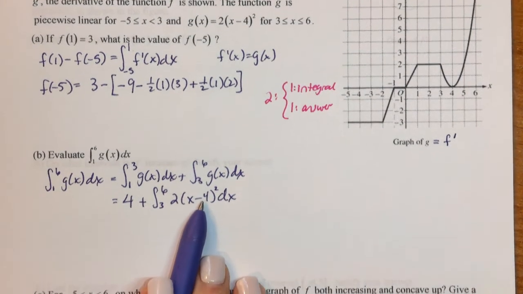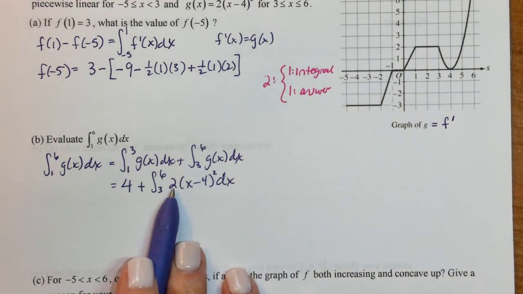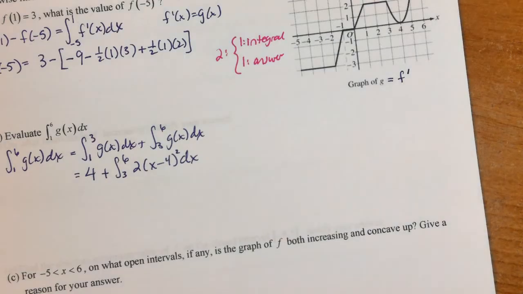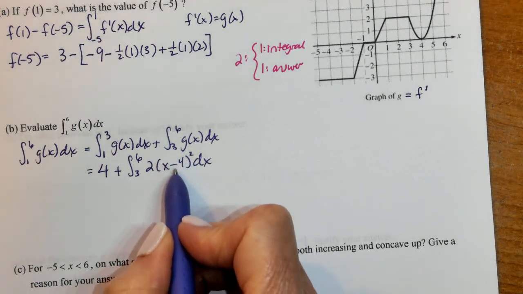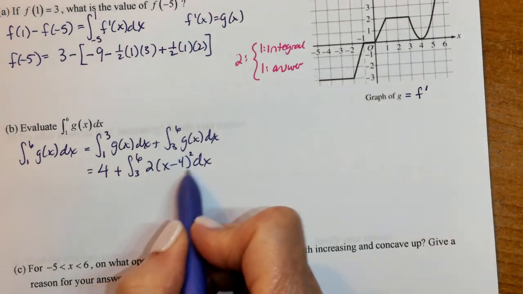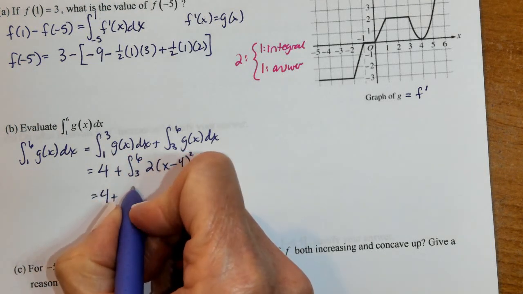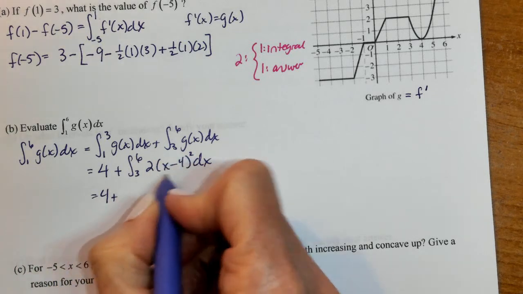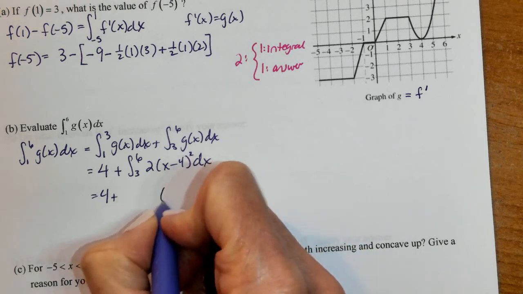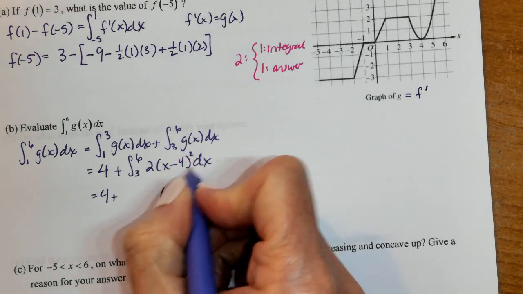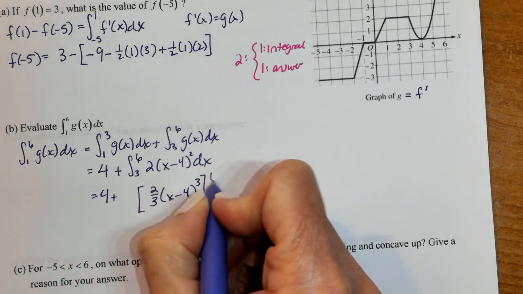We can either do a little mental u sub here, or you could actually FOIL this out and multiply everything by 2. However you want to do that is fine. I'm going to do a little mental u sub because the derivative of x minus 4 is just dx. So I'm treating this like a u. And it's u squared, so raise the power by 1, and we'd have u cubed, and then divide by that new power, and then we're integrating that from 3 to 6.